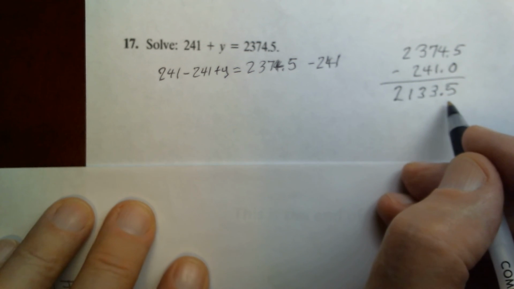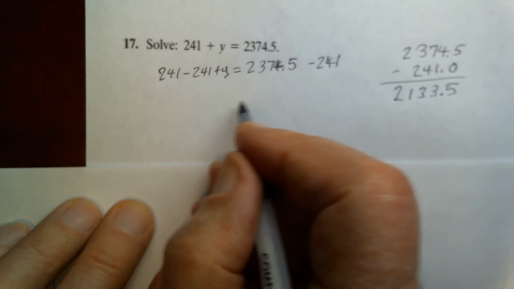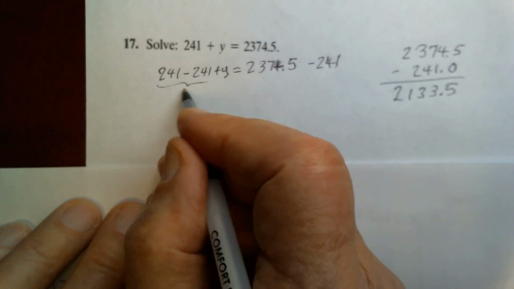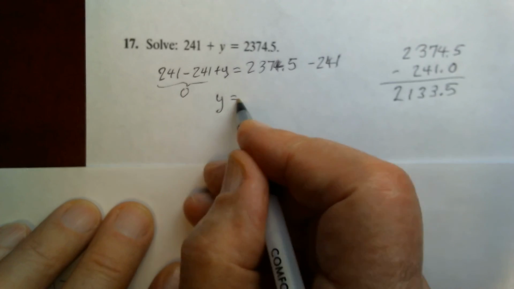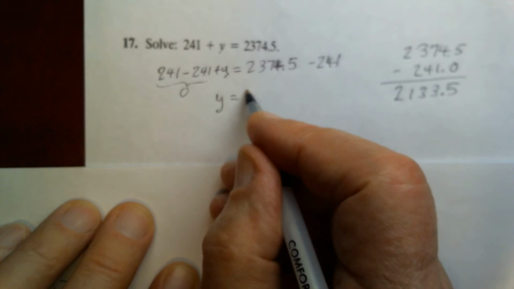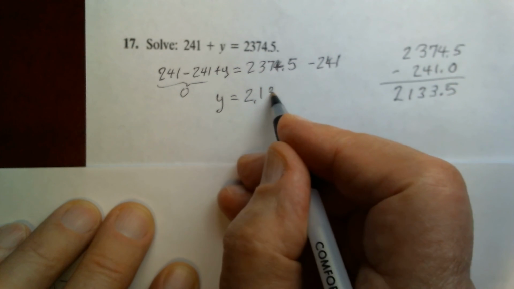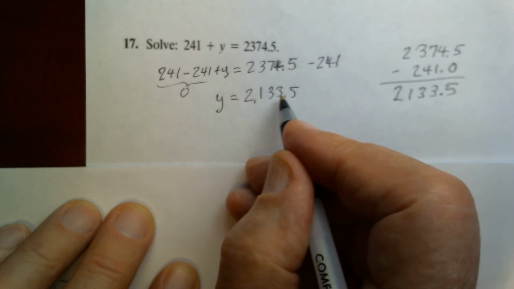So the answer is 2,133.5. Since this is equal to y, we have y equals 2,133.5.